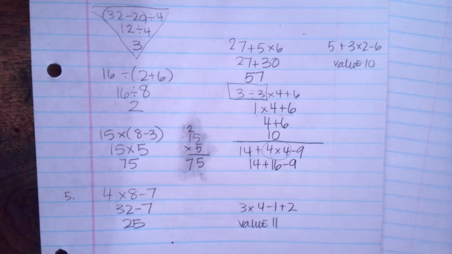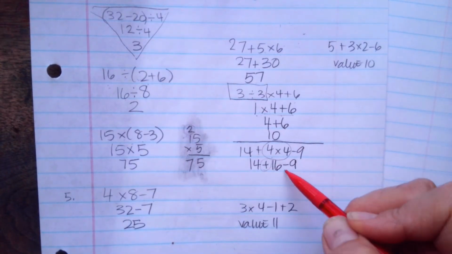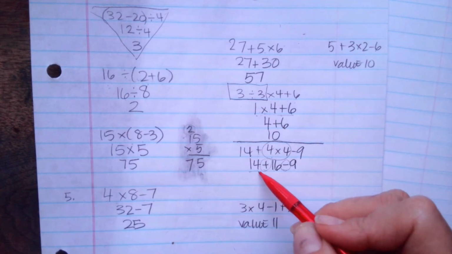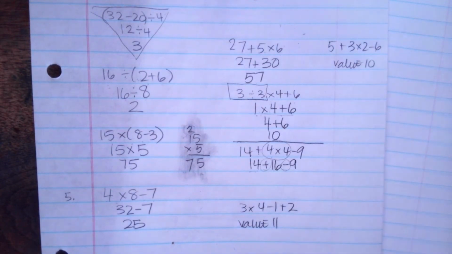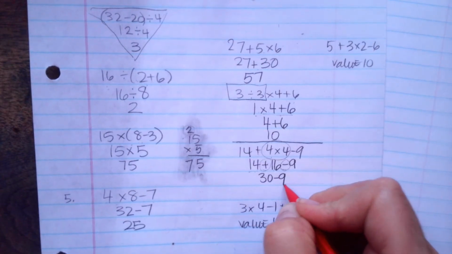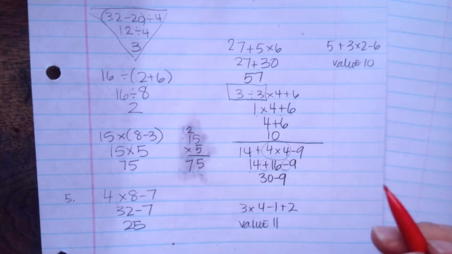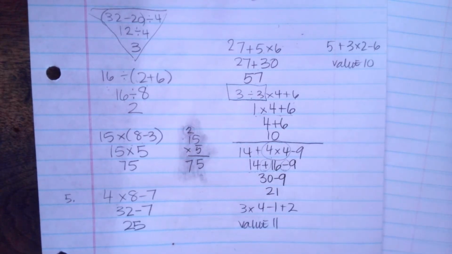It makes sense. Okay. So now my next step is we have addition and subtraction. So I just go left to right. 14 plus 16 is what? 30. And then minus 9. 21. All right. So on the third line, we write 30 minus 9. And then on the last line, we write 21.